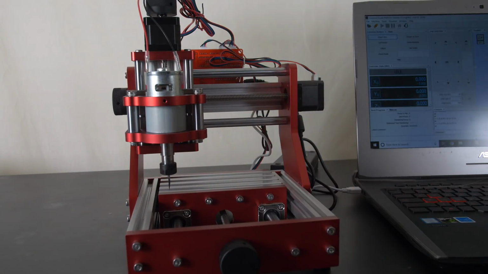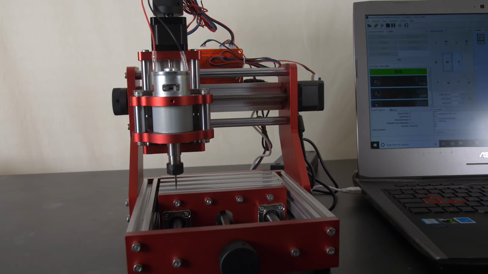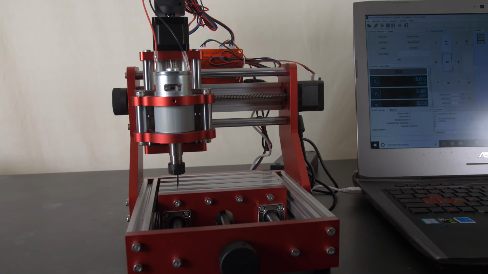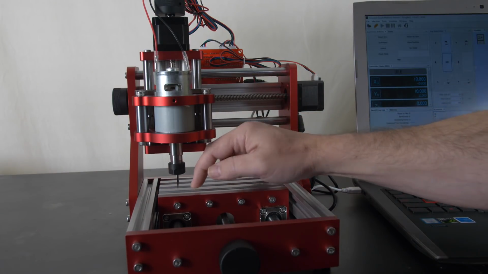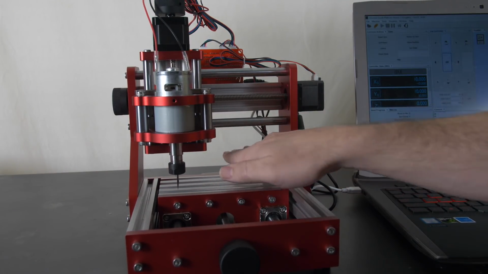Anyway, yeah, we now have a fully functional machine. We can jog it in the positive x direction, we can jog it in positive y direction. Notice that the bed moves down because relative to the bed, the bit is moving up through the stock material.